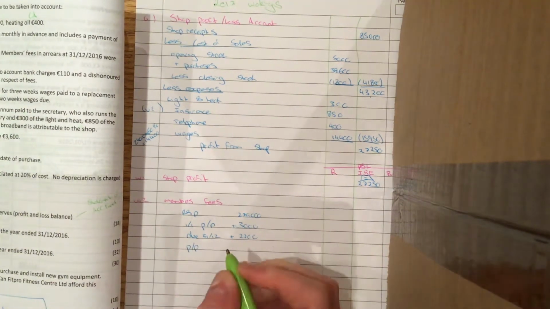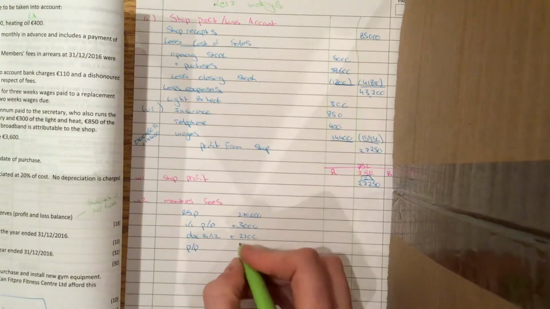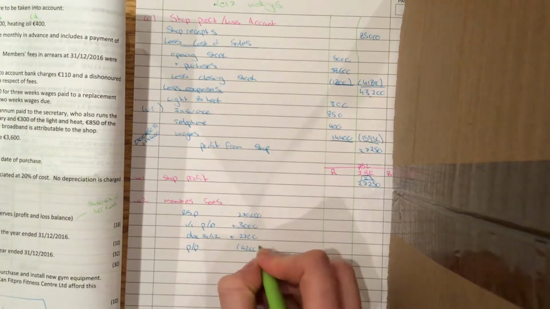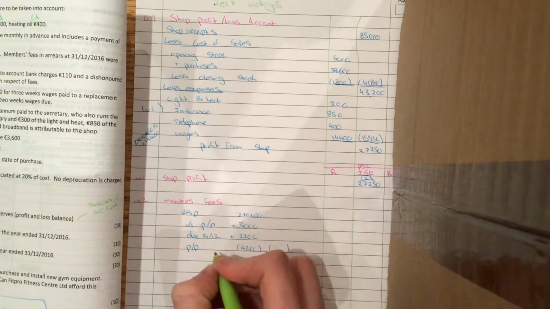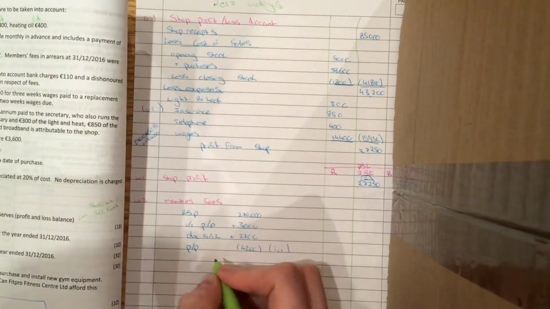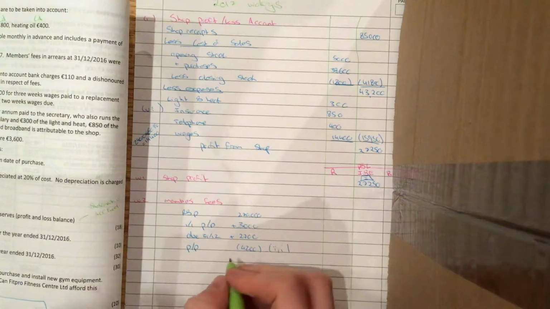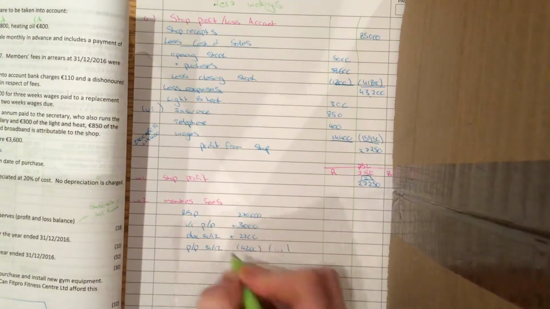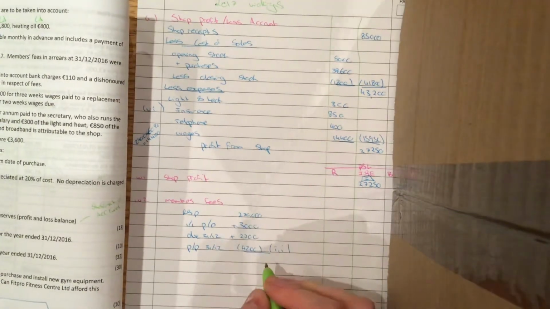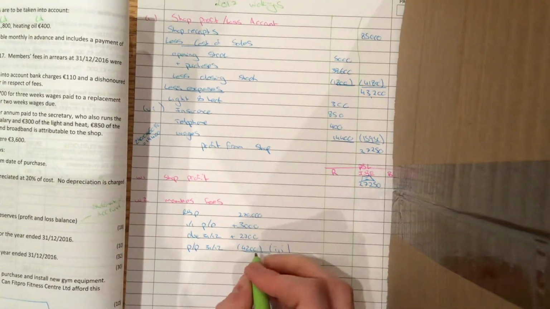Because it's prepaid for next year. It doesn't affect this year's account, so we take it out, €4,200. That's all taken from working three, lads. Is that okay? Total all that up, and we should get a total amount of €271,500.